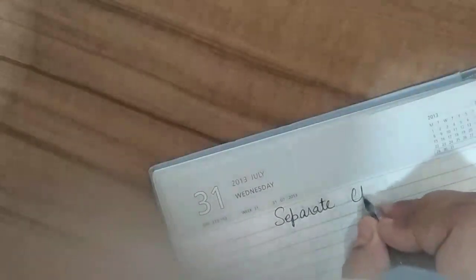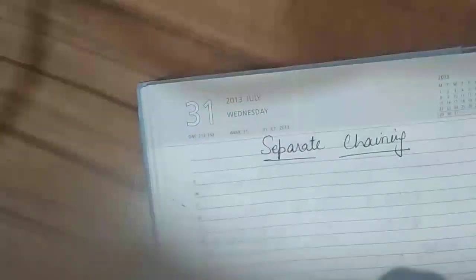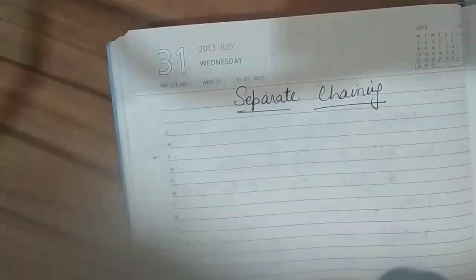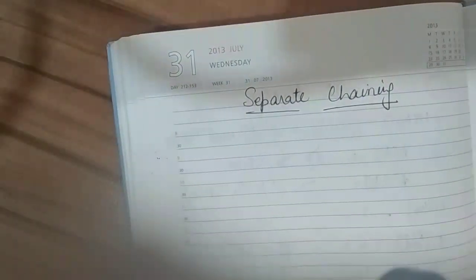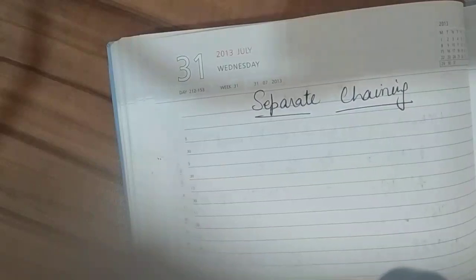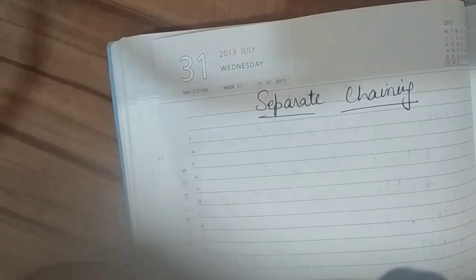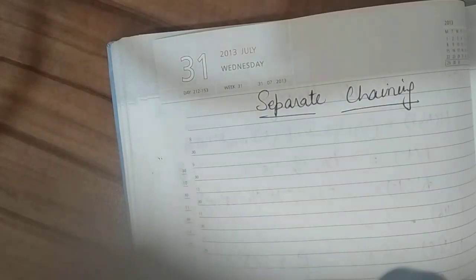Next comes separate chaining. In this method, linked lists are maintained. We maintain a linked list for elements that have the same hash address. Here the hash table does not contain the actual keys. We are maintaining the keys separately for each hash value, in linked list form.